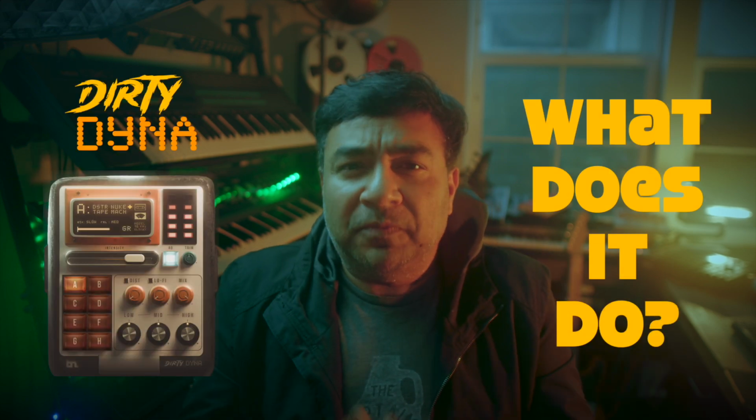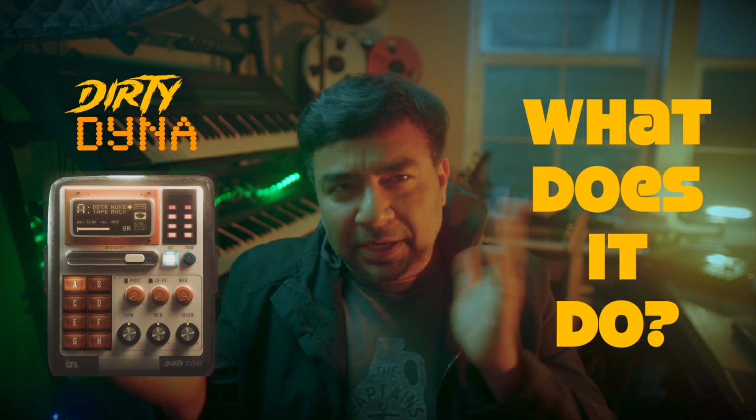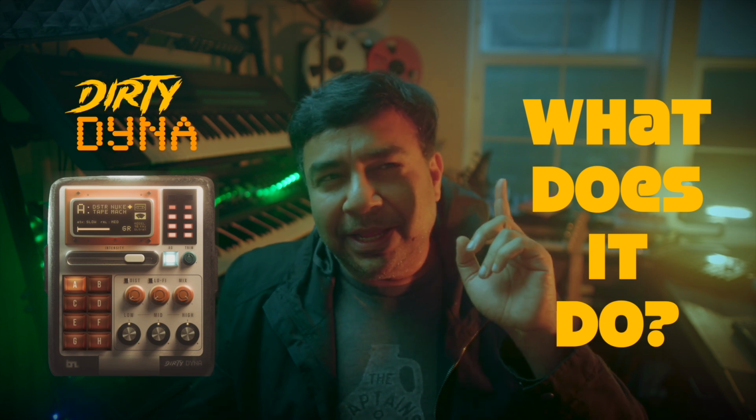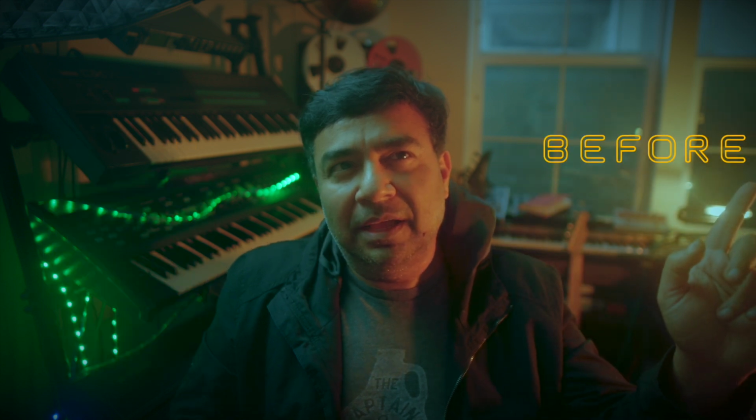Okay, so let's talk about Dirty Dyna. What is this plugin? What does it do? So firstly, before I faff about it, let's just hear a quick example. So you could take a dry kind of drum beat like this and turn it into a punchy, crushy, old school kind of big beat like that. Okay, so you just saw that we went from this to that, but how do we get there?